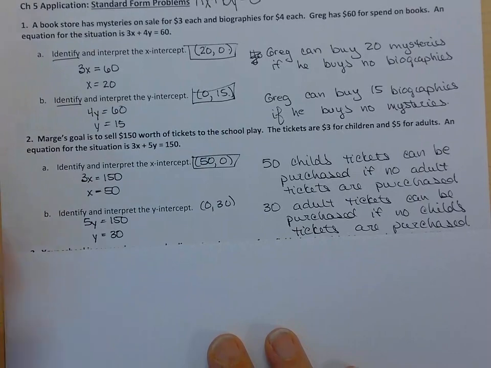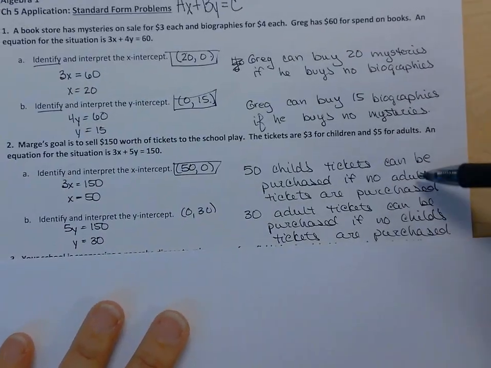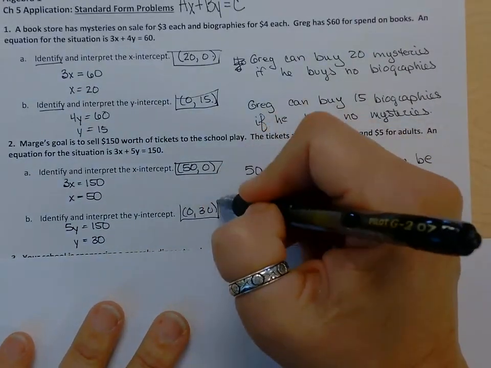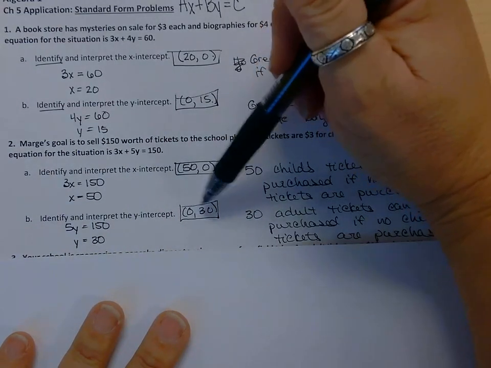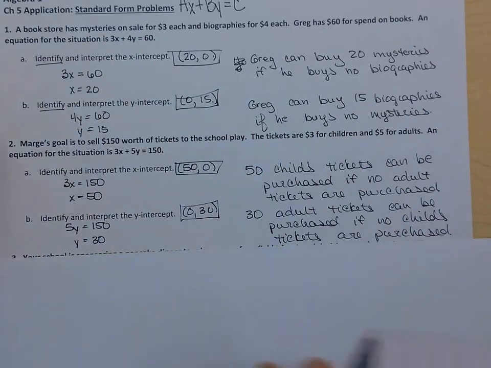So here's my answer for number 2. And your wording can be different as long as it gets that idea across. You do have to have ordered pairs for your x and y intercept. So the idea is you get 50 of one and none of the other, and you just have to use the words to explain that, or you get 0 of one and 30 of the other.